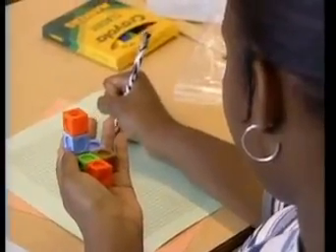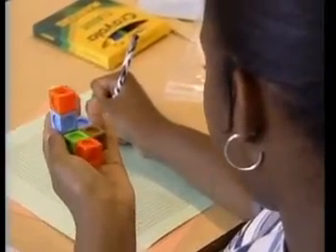Just look at it from like that, and see what you see in the front, and then sketch that. Can we draw the ones that are up? Yeah. How? You just stack it up.